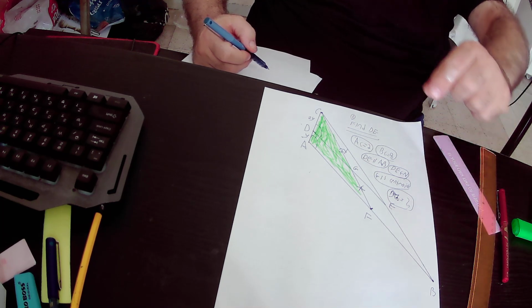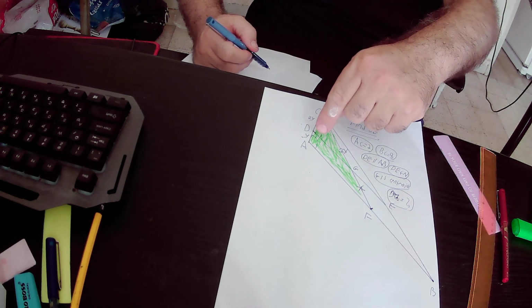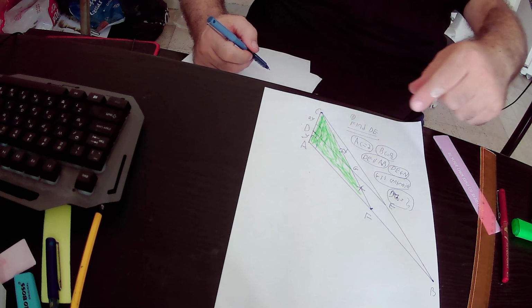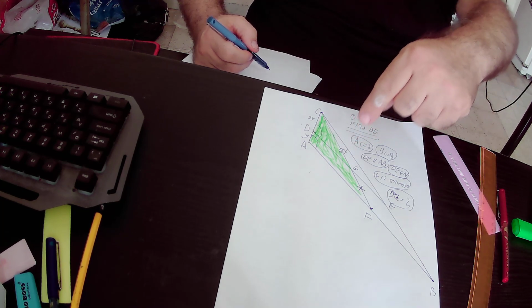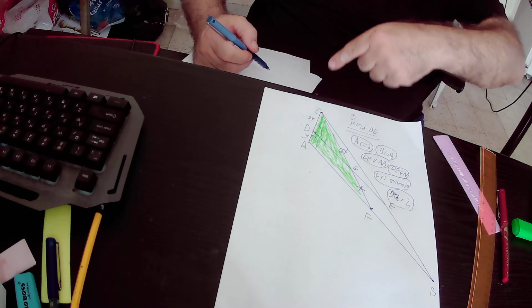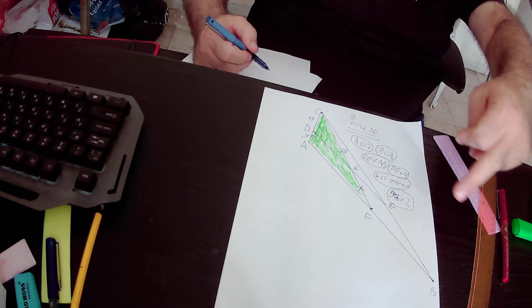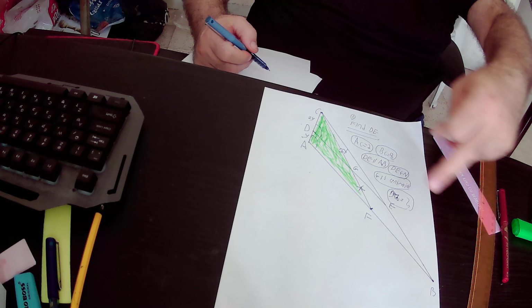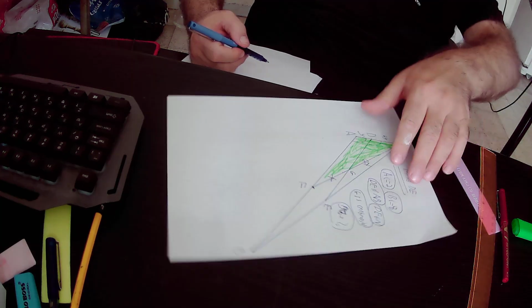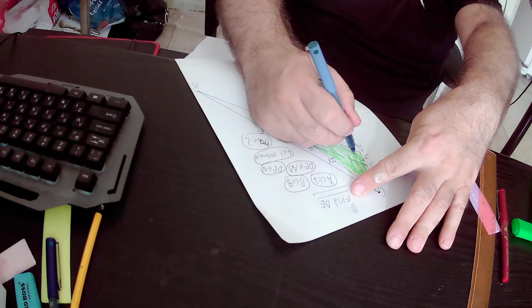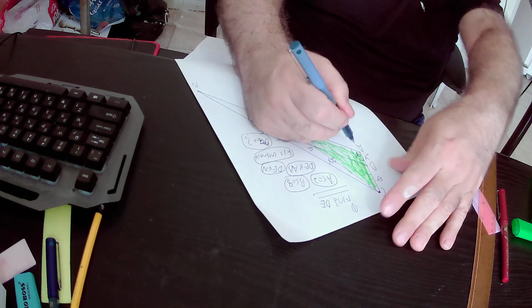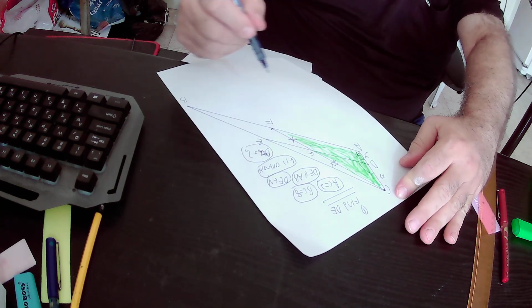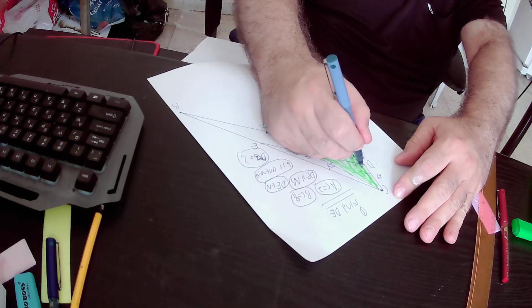Why? Because those two corresponding angles are located between parallel lines. So if angle BAC equals alpha, then angle CDE will also equal alpha.